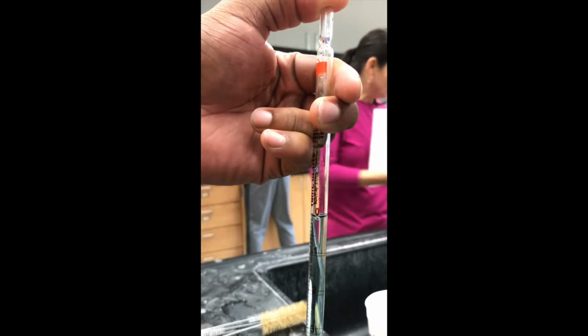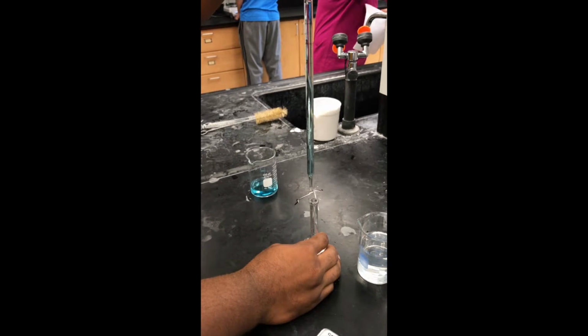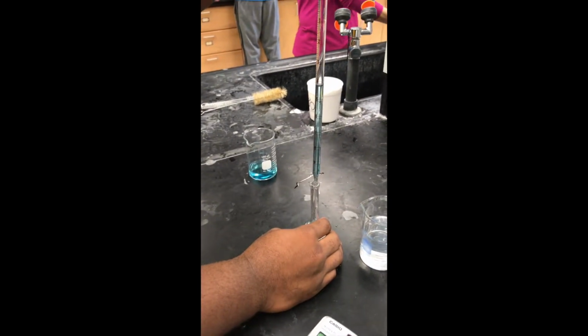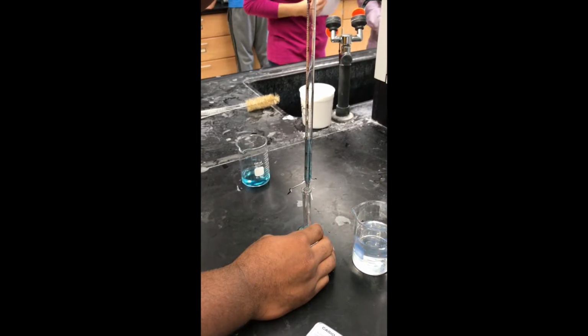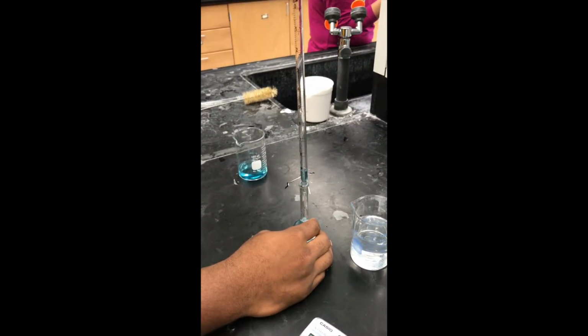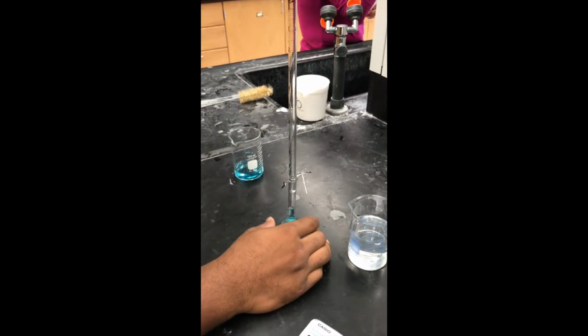And as you can see here, the meniscus is at 0, which means that there are 10 milliliters to be exact in this pipette that we are transferring into the volumetric flask. After we are finished pouring the solutions in, the meniscus in the volumetric flask sits right at the mark.